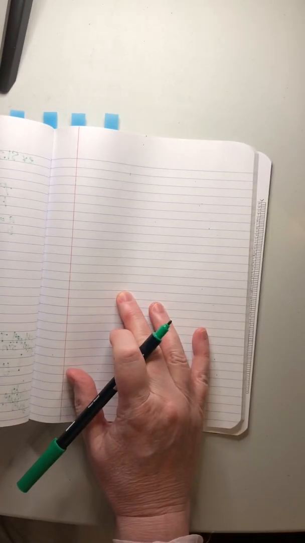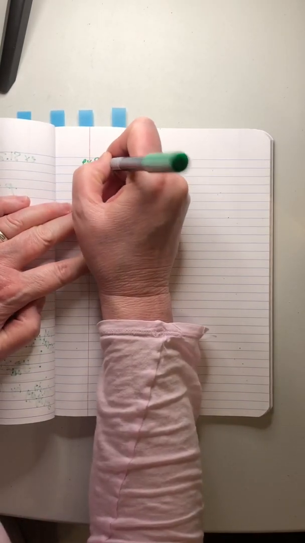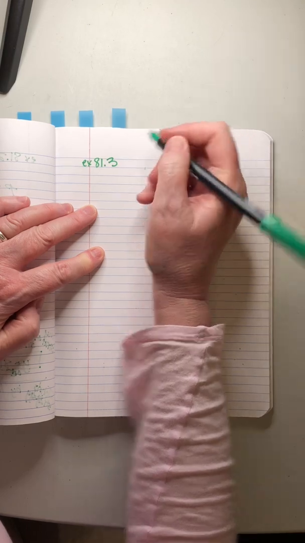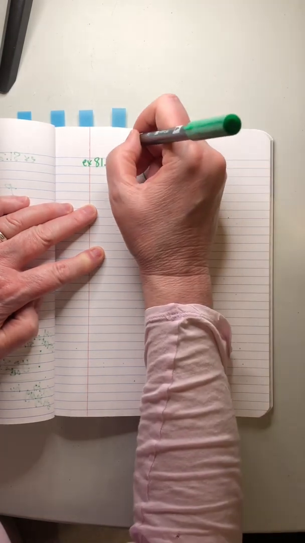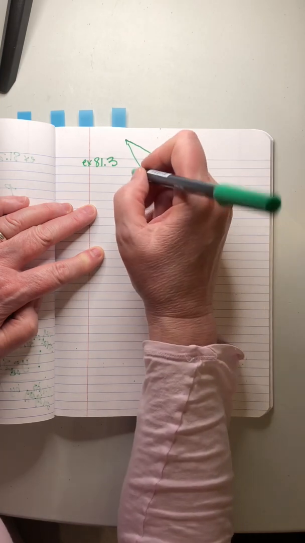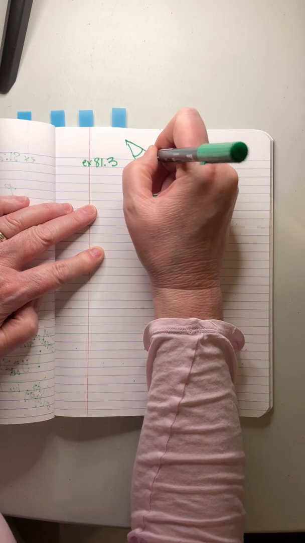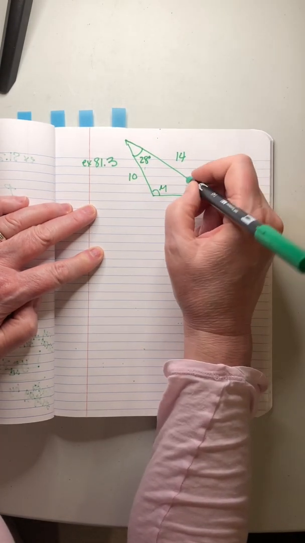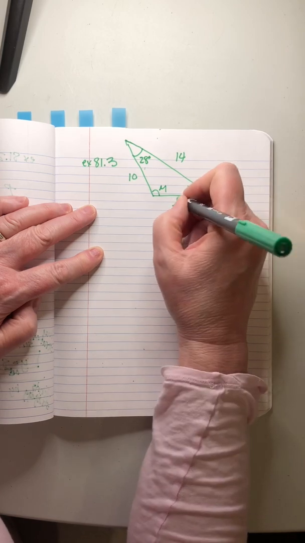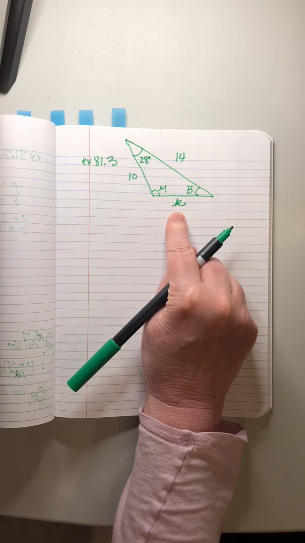Okay, is there one more? No, there's two more. Let's see what we've got. Example 81.3. Solve this triangle for its unknown parts. Okay, well, we've got, look, an obtusity. All right, 10, 14. And this is lowercase k. It's that side. All right.